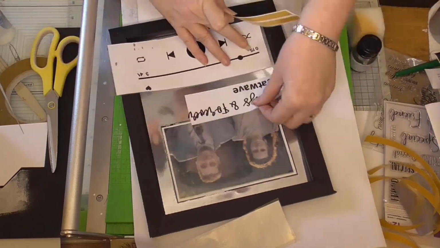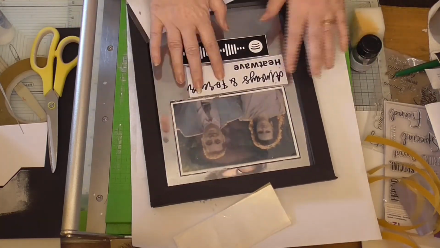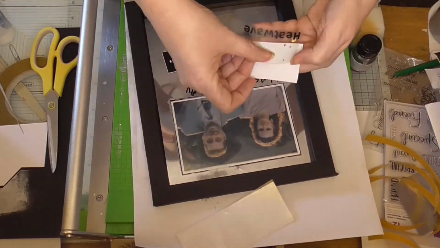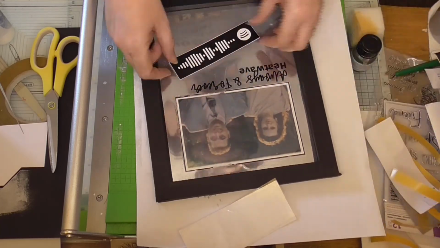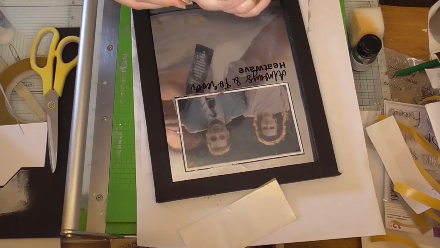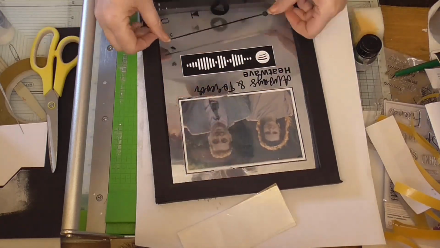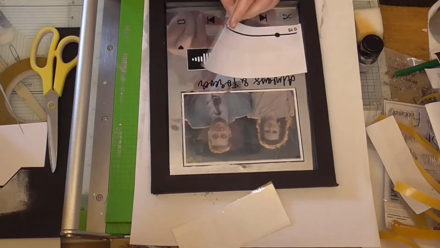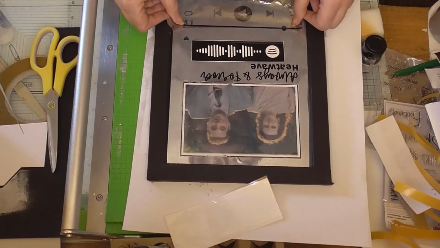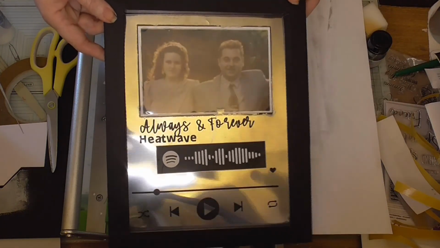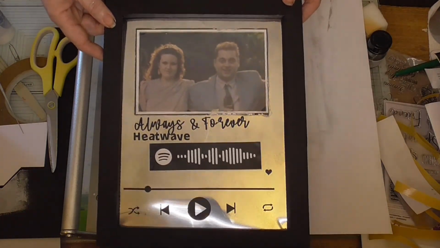Always work out first where you want to put it. There we go, and it looks like it's on a mirrored background.